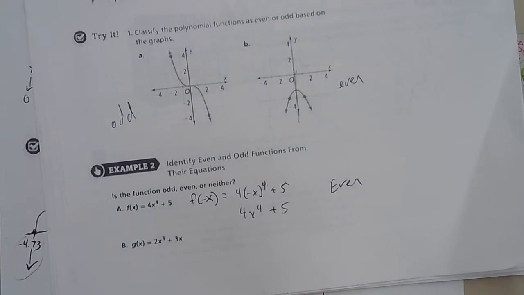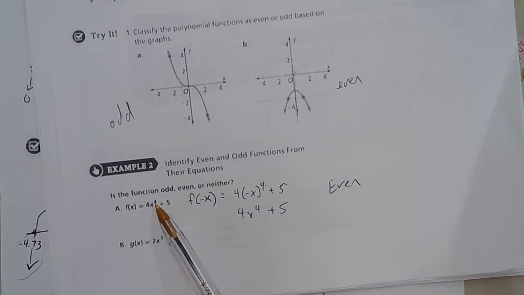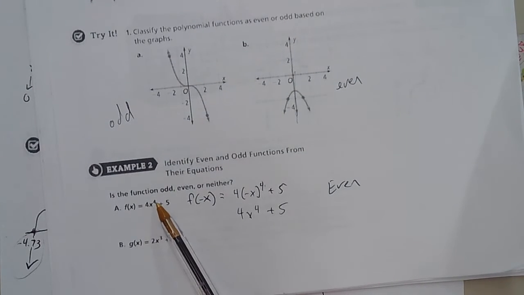Again, don't just say, oh, it's got an even power, so it has to be even. Because depending on what you do to the function, if you mess with different adding and subtracting type things, it can sometimes be a neither. Now, this one is definitely never going to be odd because the leading power is even. So right away, you know this is even or it's neither. Those are the only possibilities by just looking at it.